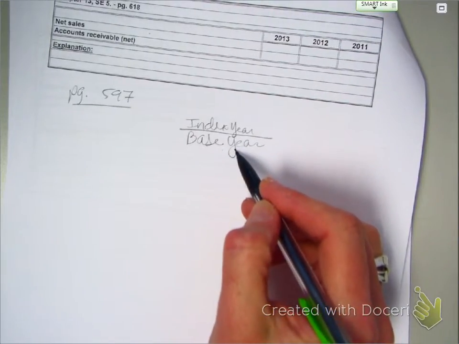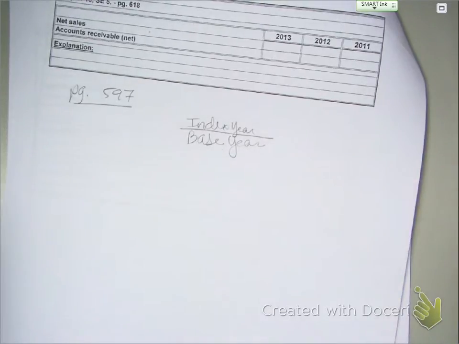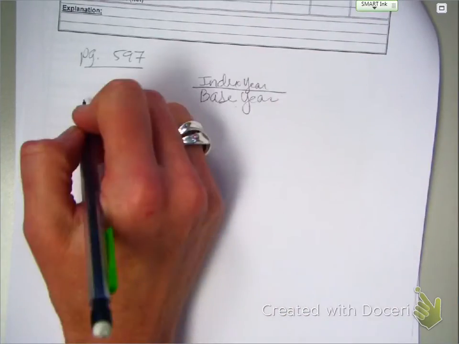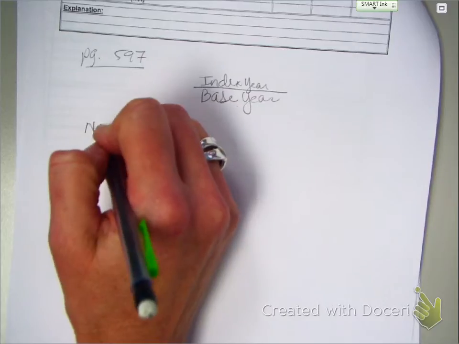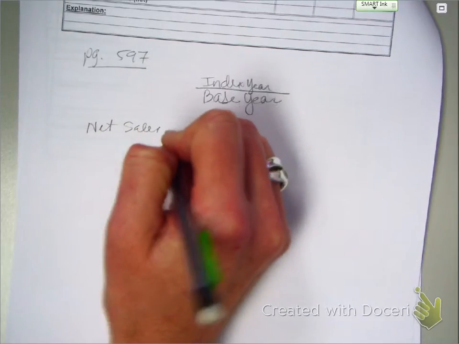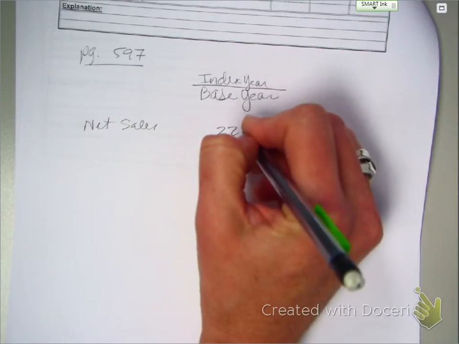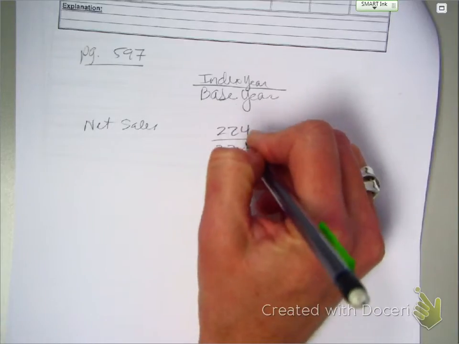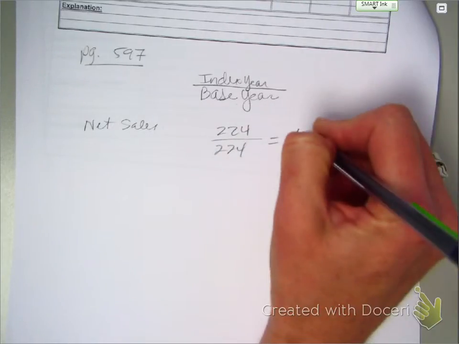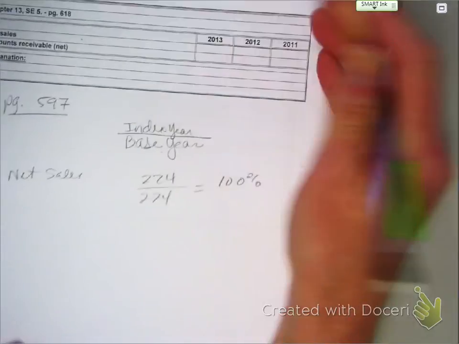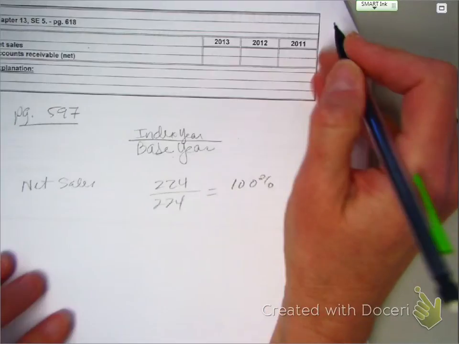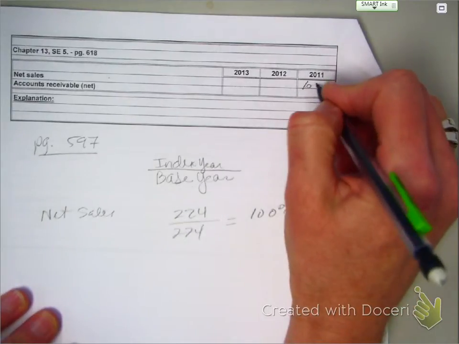So in 2011, on SE5, our base year and our index year are the same number. If we're trying to calculate our net sales, we're going to be looking at 224 over 224, which is 100%. So our net sales is going to be 100%.